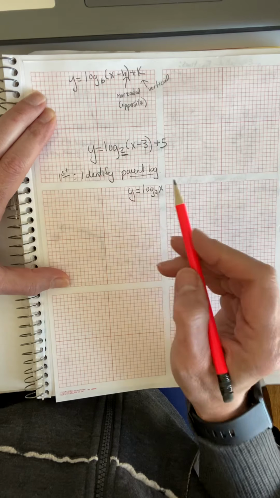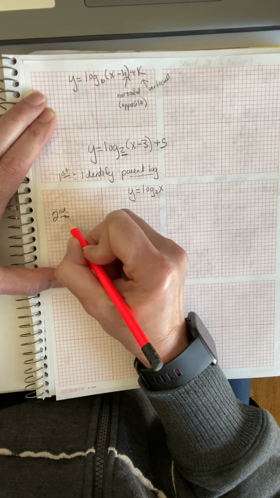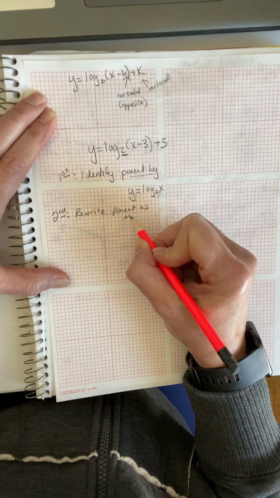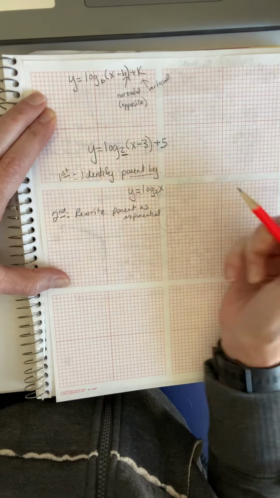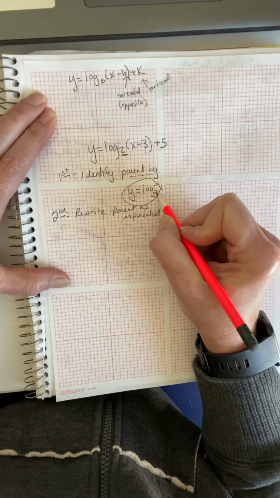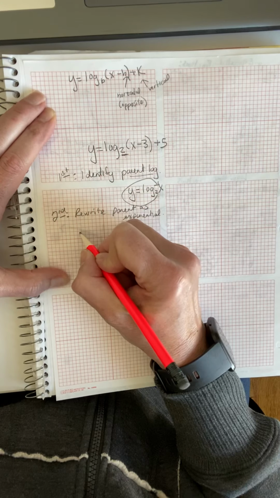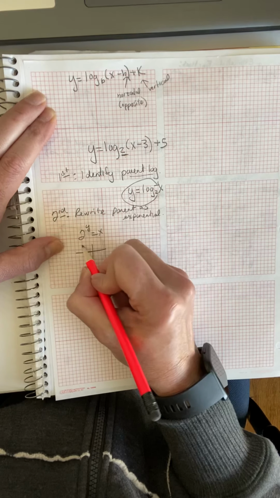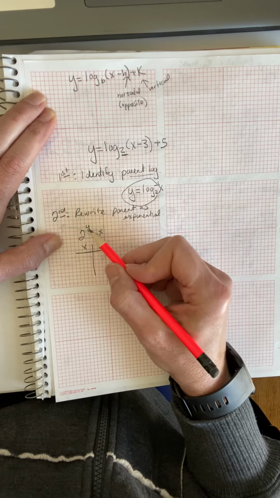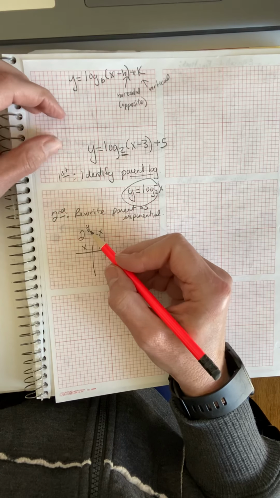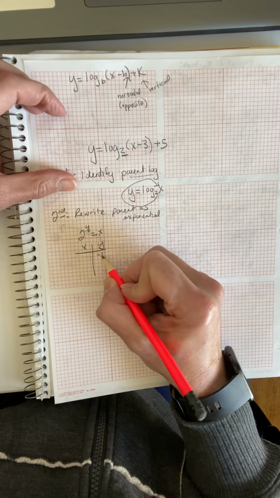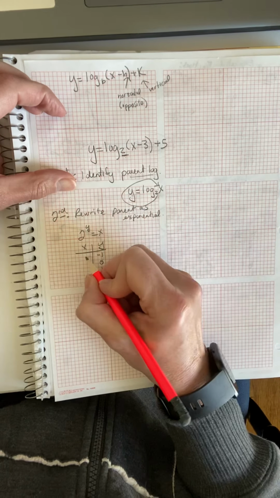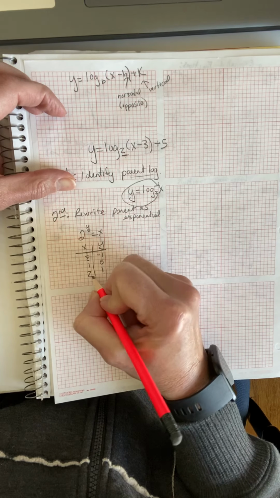After I've identified the parent log, the next thing I'm going to do is rewrite the parent as an exponential. So 2 to the y equals x. Parent exponential is 2 to the y equals x. I'm going to create my table. I know I'm now choosing y values because the y is in my exponent spot. Best values to pick for an exponential are -1, 0, and 1, which gives me 1/2, 1, and 2.